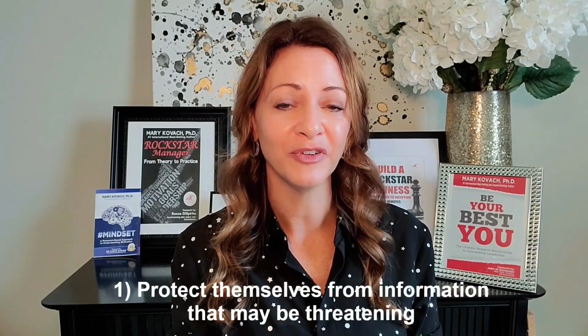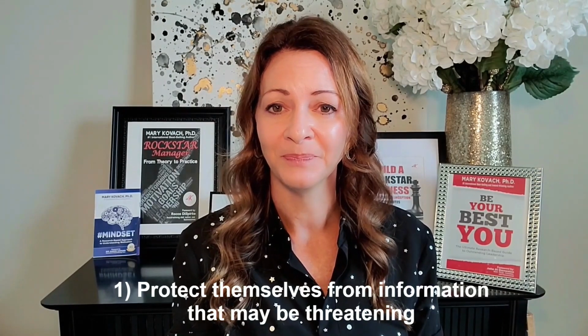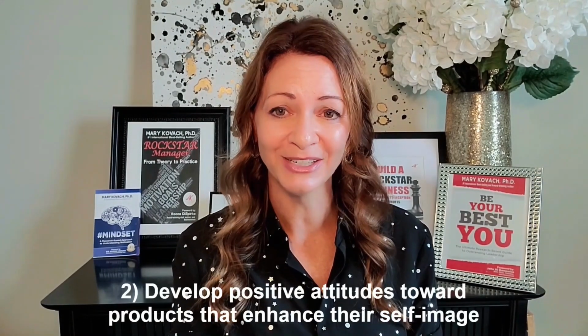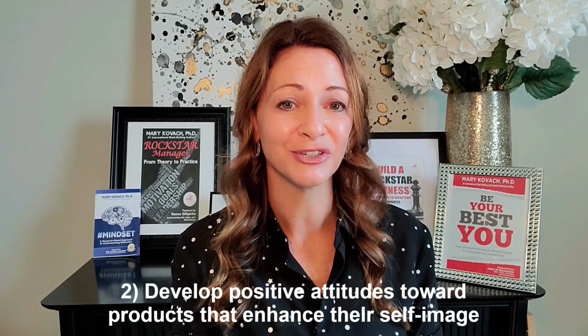Here, attitudes work as a defense mechanism for consumers. It enables consumers to 1. Protect themselves from information that may be threatening, and 2. Develop positive attitudes towards products that enhance their self-image. Consumers who employ defensive mechanisms may be acting against their own interests. For example, smokers may discount the health risks of smoking because they like to smoke. Contrarily, some consumers make purchases to fit into groups rather than stand out from them.